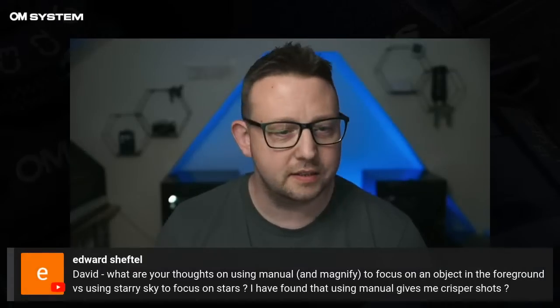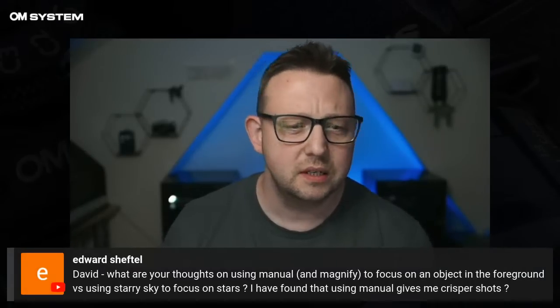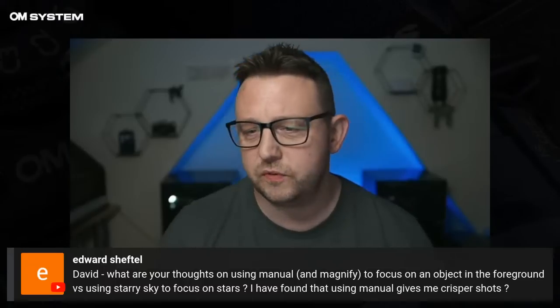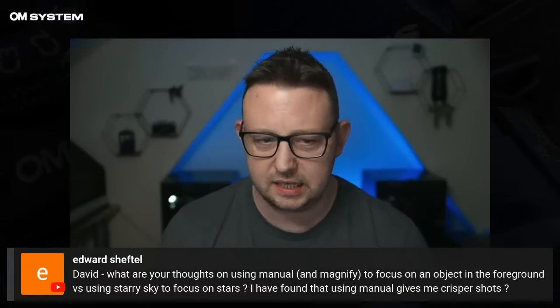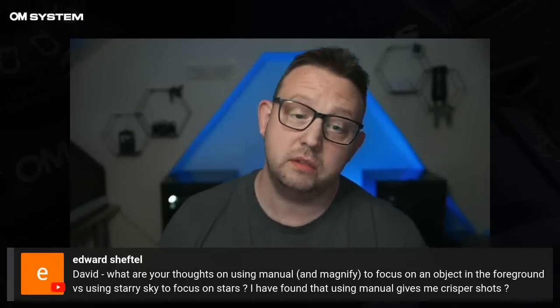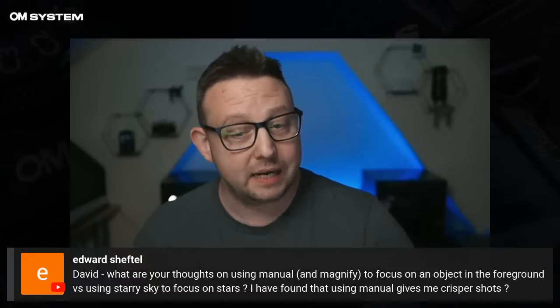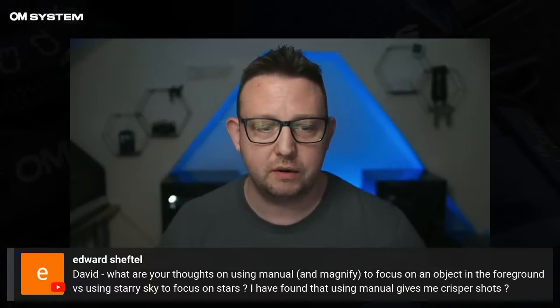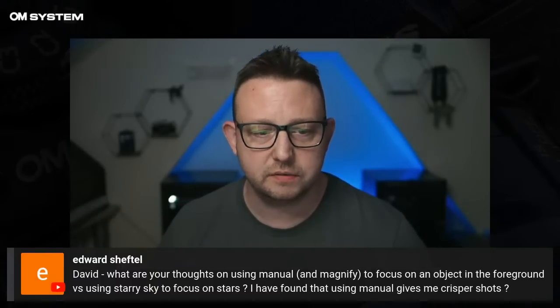Let's have a quick look. Ed, good to see you. I was in a session with Ed this week with a lot of other people talking about our menus, which is fantastic. Ed is asking what your thoughts are on using manual and magnify to focus on an object in the foreground versus using starry sky to focus on stars.